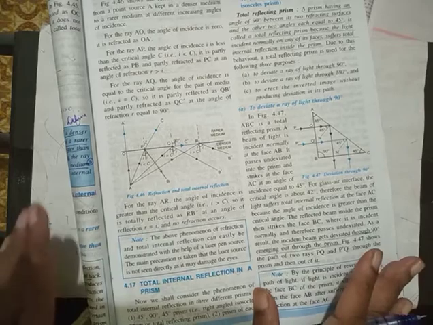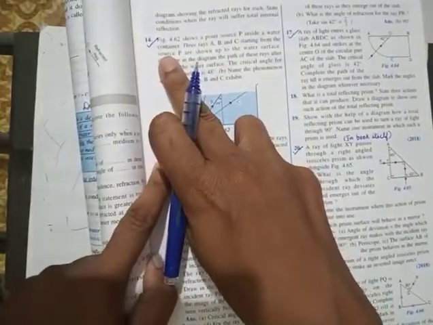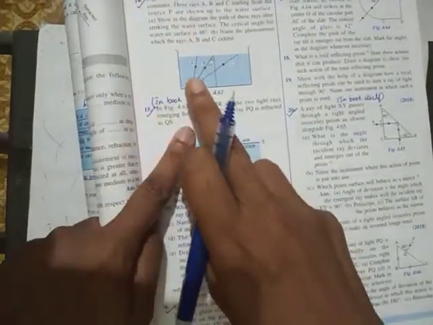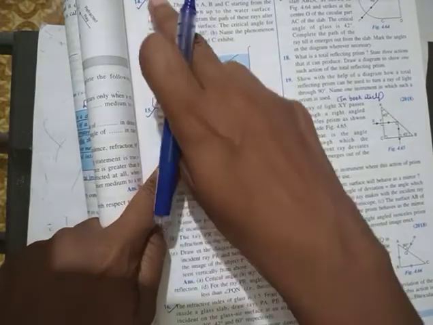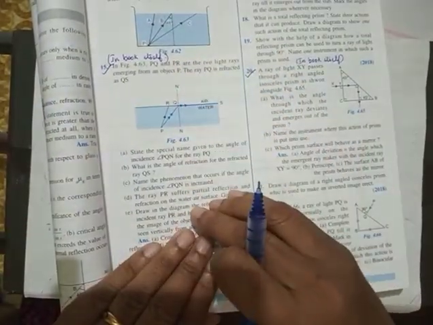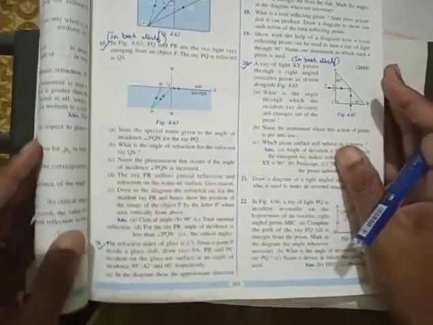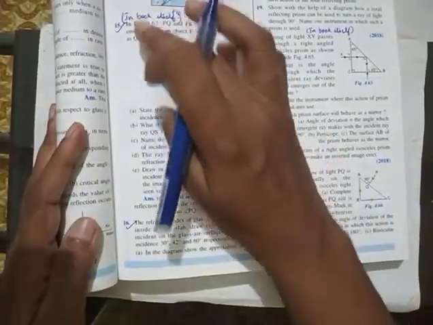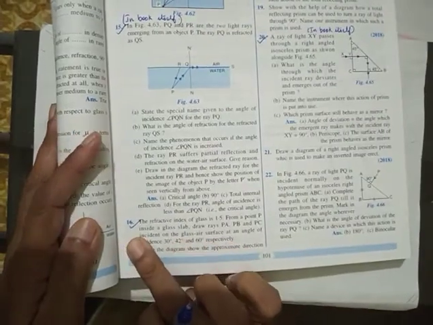So with this I'll stop for today, and the homework will be page 101, question number 14. This is water to air, but the same type. Questions 14 and 15, do them in the book itself, because answers are given there, but I want you to go through them. This is how the questions will come, so you'll get an idea. So 14, 15 in the book itself, 16 again in the notebook.